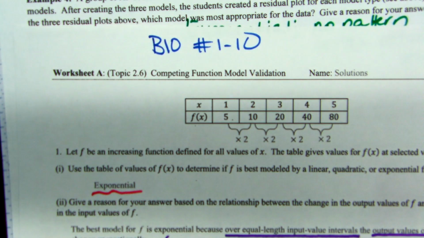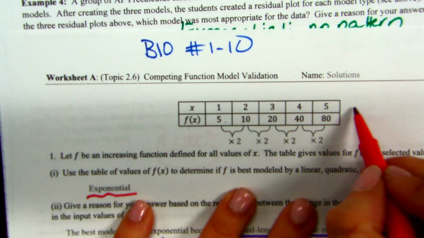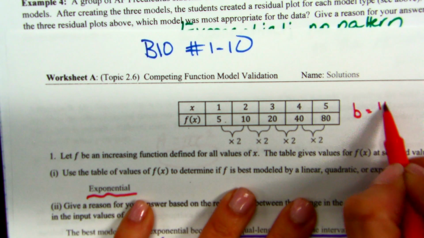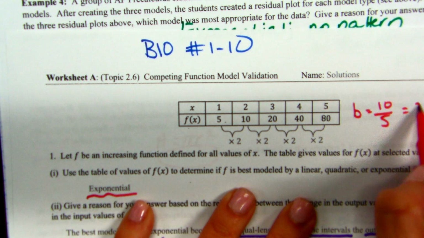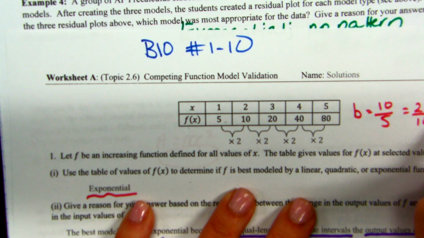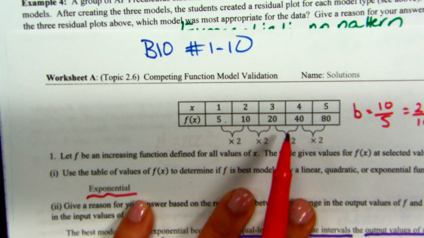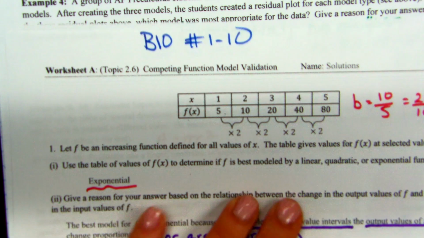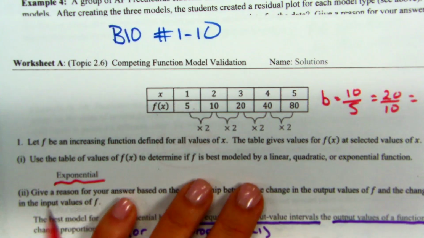Okay, guys. So table of values. You're going to say, is it linear, quadratic, or exponential? So remember, you have to look at your output values. And you can tell that this is a B value because 10 over 5 and 20 over 10 and so on equals 2. We're multiplying by 2. That makes it exponential. Okay?